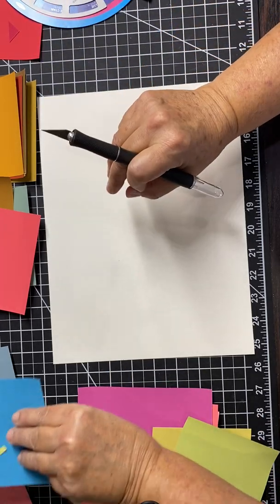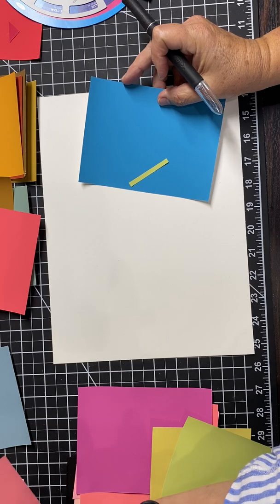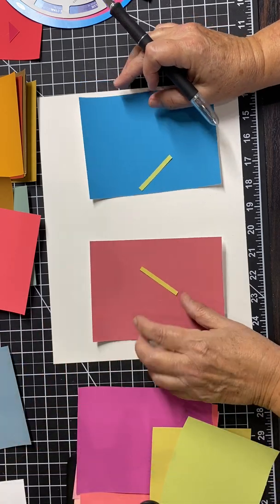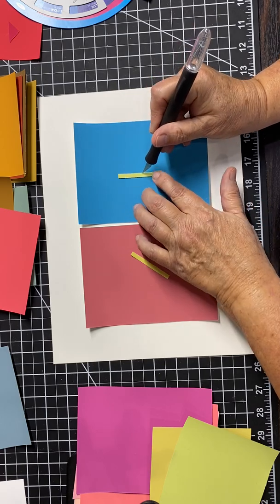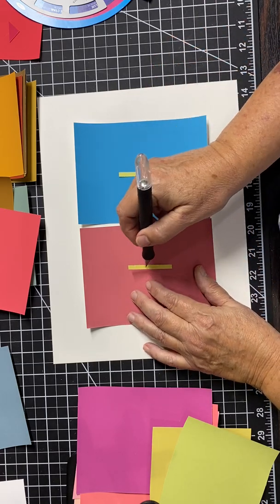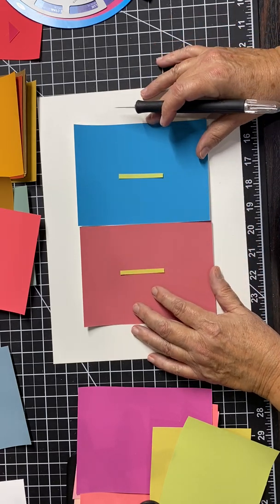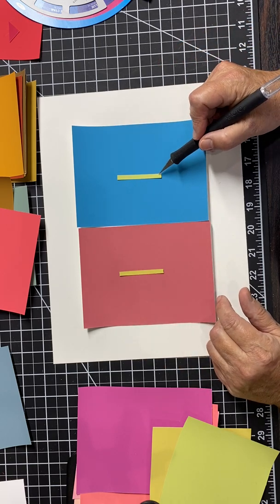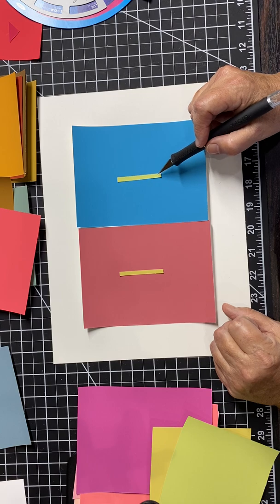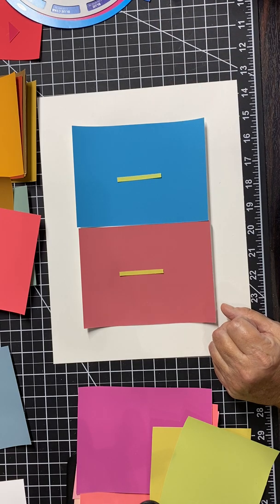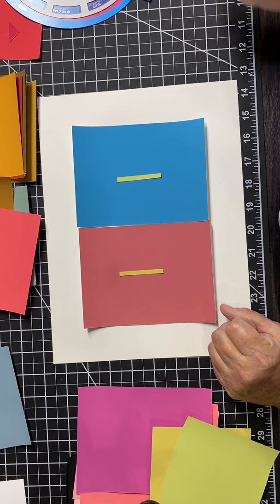And here's my first iteration of this project. I've applied this yellow-green on top of this blue background, because I want it to appear to be more orange.